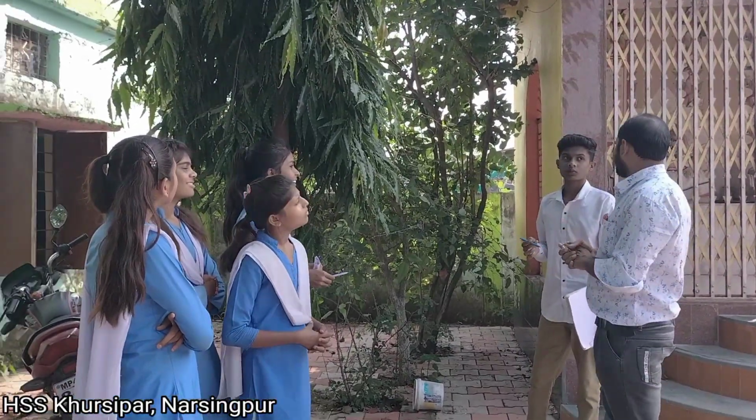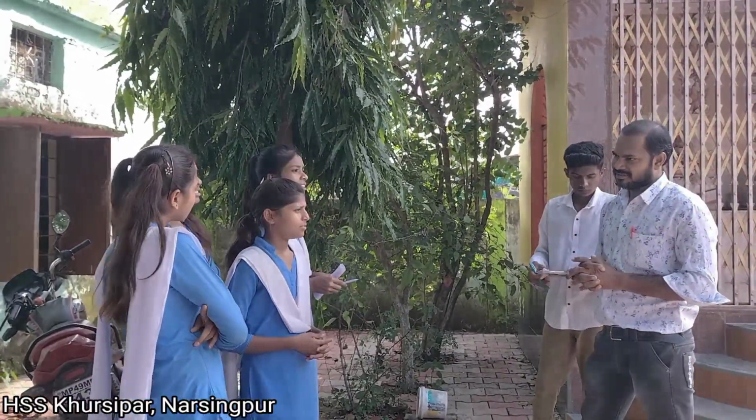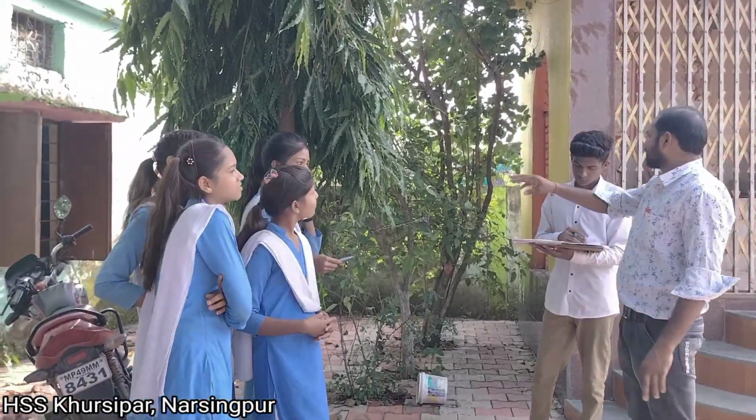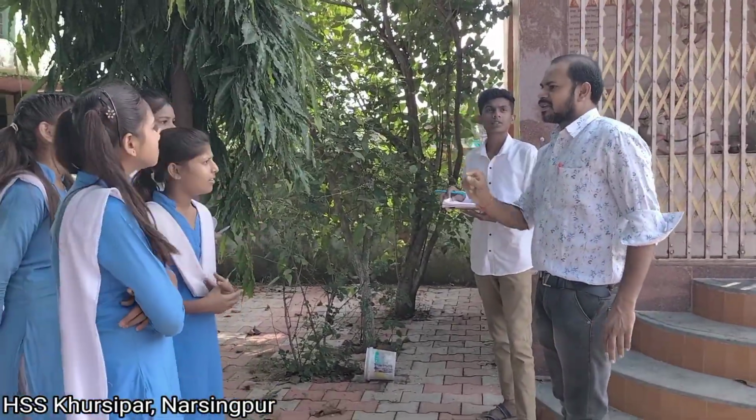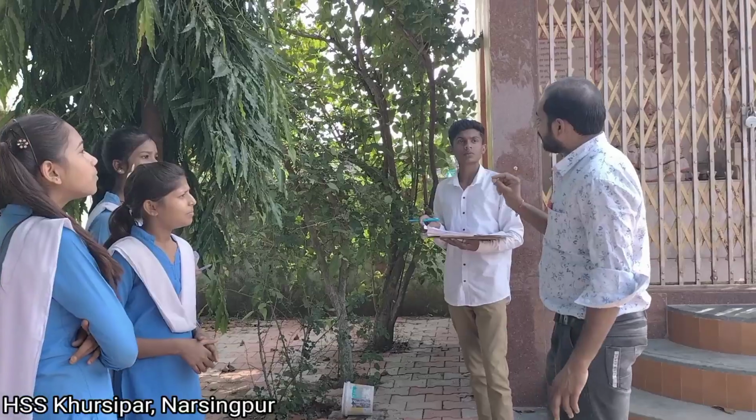The botanical name of this tree is Saraca asoca. Okay, it is useful to clear the color of skin. Also gives relief in pain or saves us from a number of infections. But it depends on the person who knows the use of this tree.